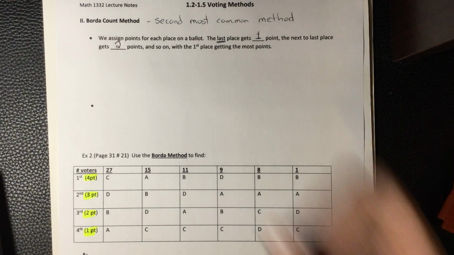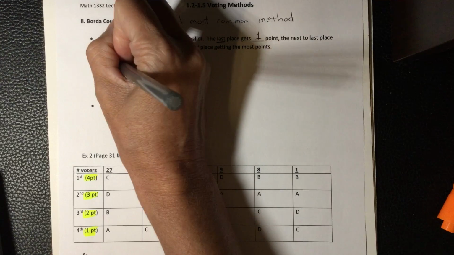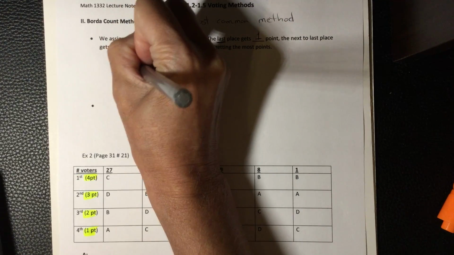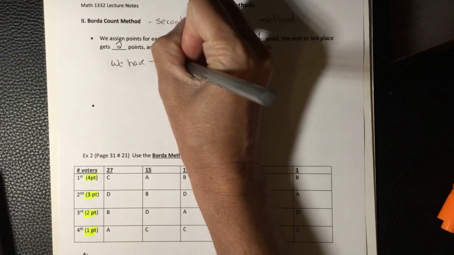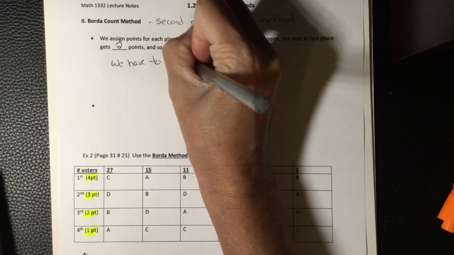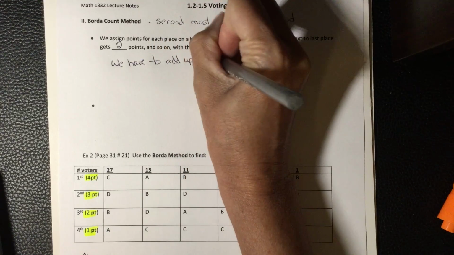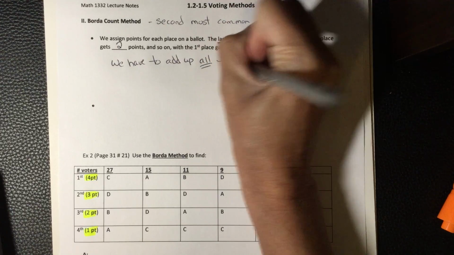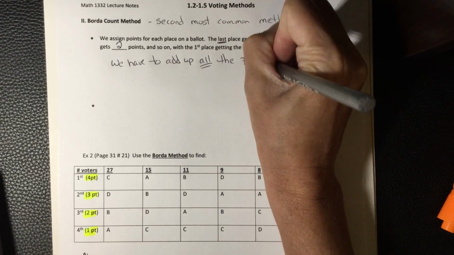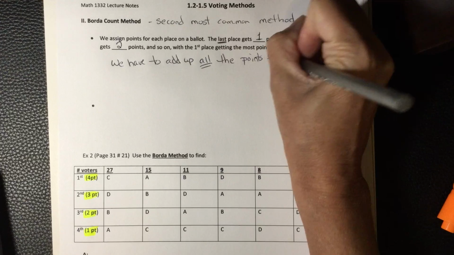What we have to do on this one is add up all the points for each candidate.